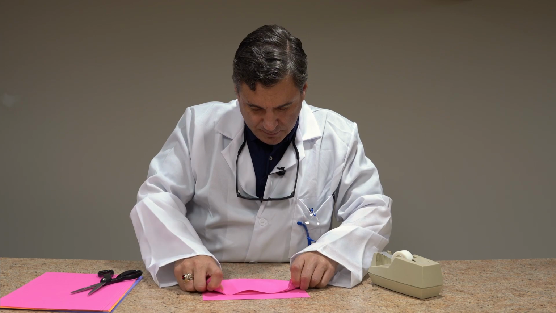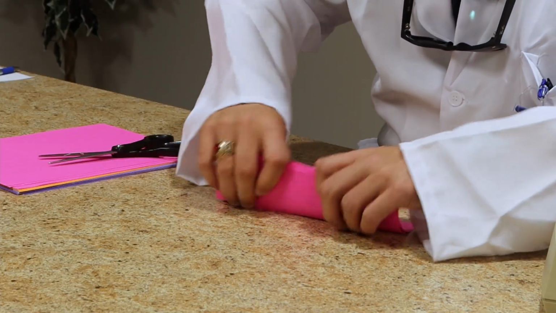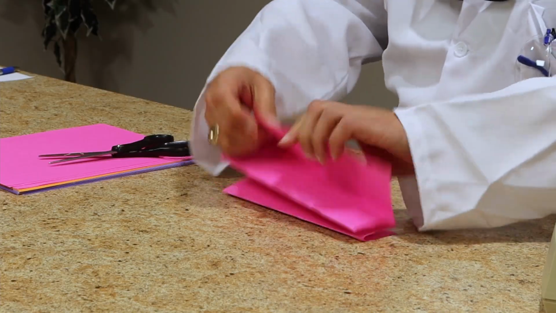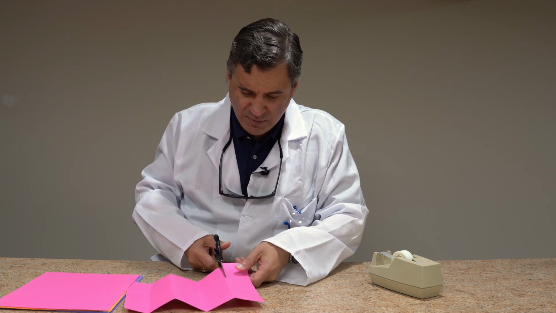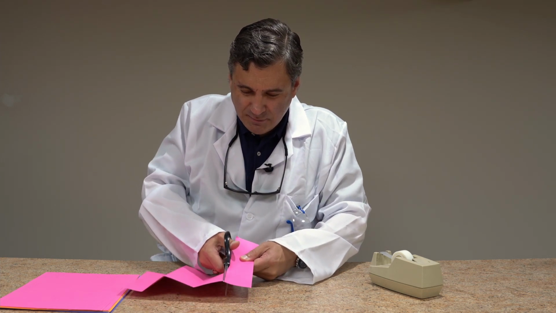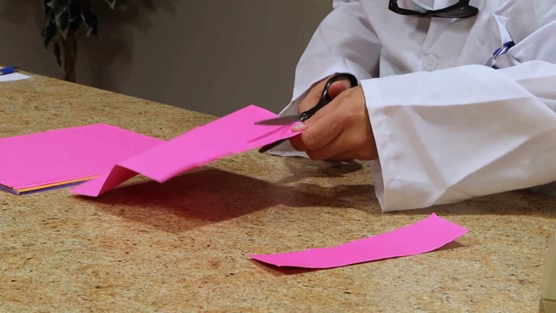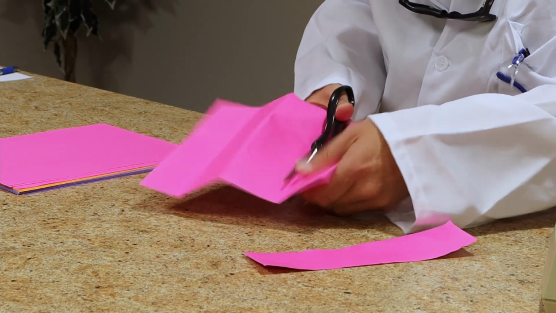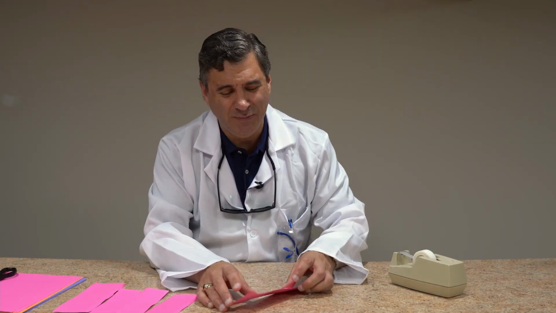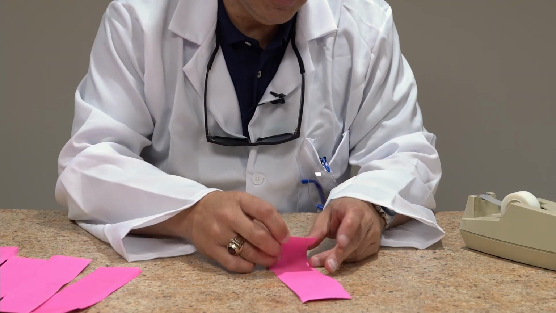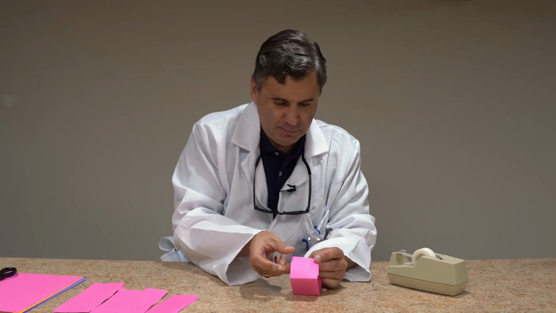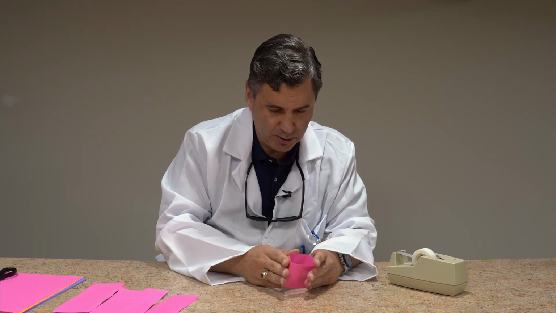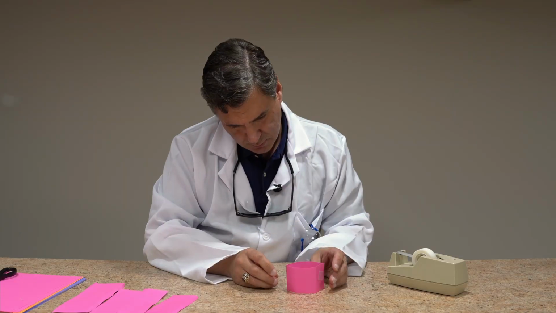So now what I'm going to do is take my scissors and cut around that roughly. It doesn't have to be exact. All right, so the first shape that we're going to make is a square. We're going to take a piece of tape and put that right on our square here. Hang on, that's not really a square.